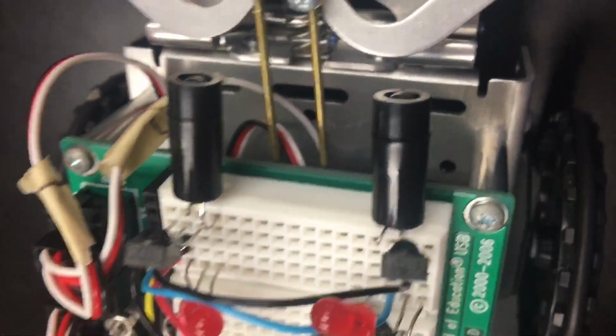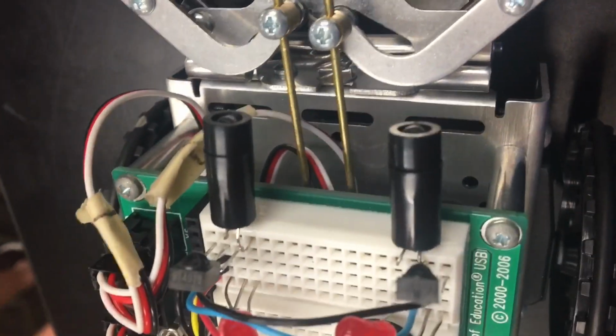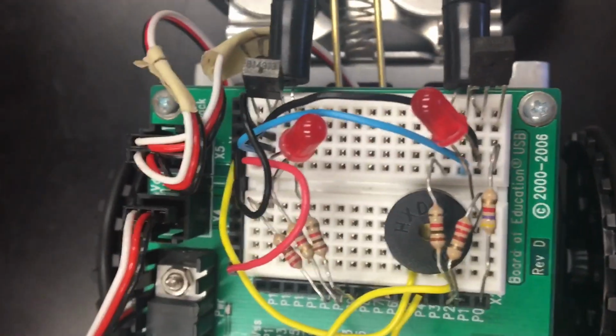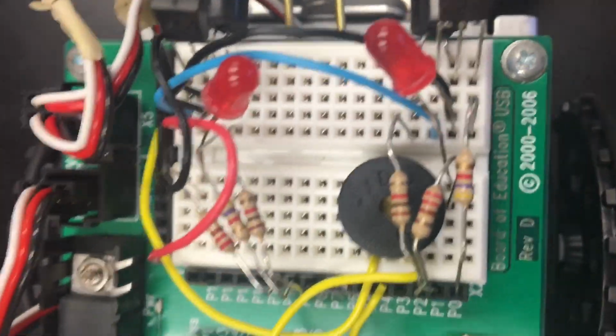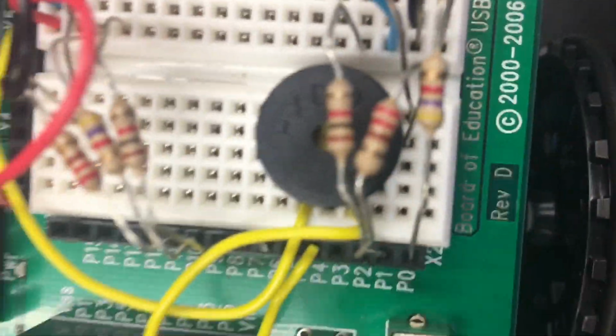Here are the IR sensors. Here are the IR detectors, much like a TV remote works with a TV. And then these LED indicator lights light up when it detects an object. And here are my resistors.